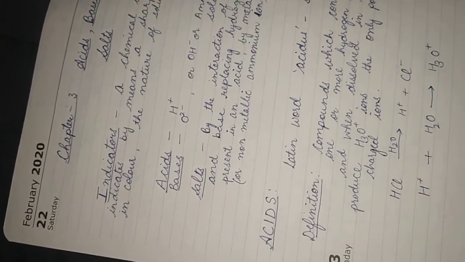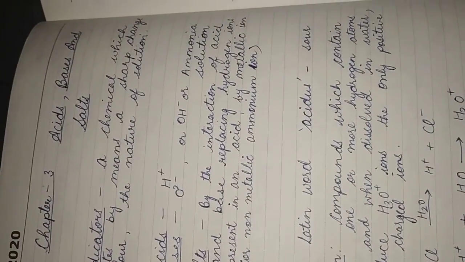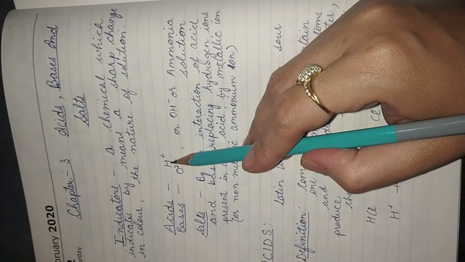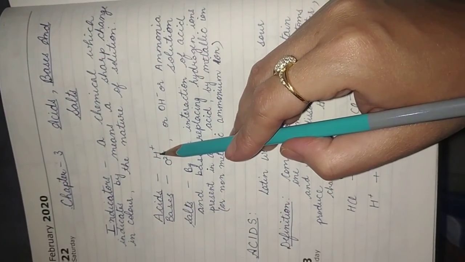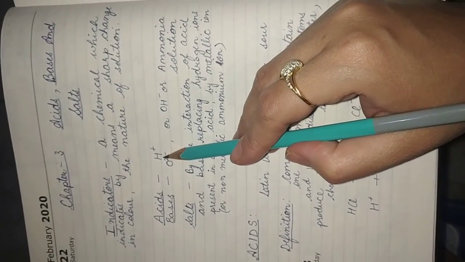Then two scientists named Lavoisier and Davy studied this, and on scientific lines their findings said that acids are those which produce H plus ions, the hydrogen ion in the form of a proton.